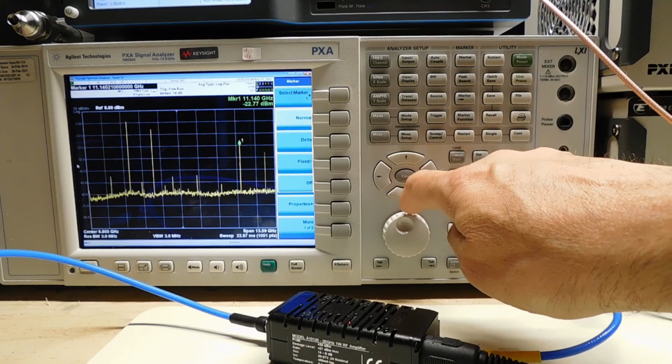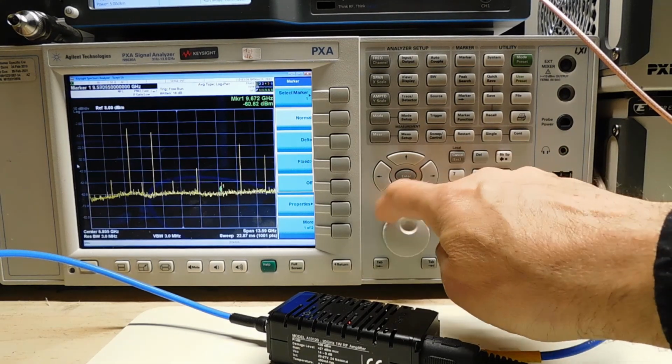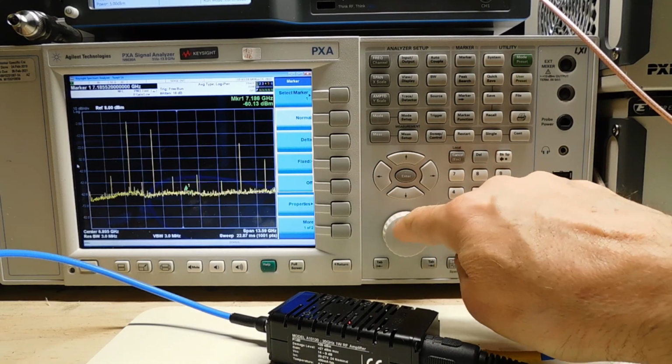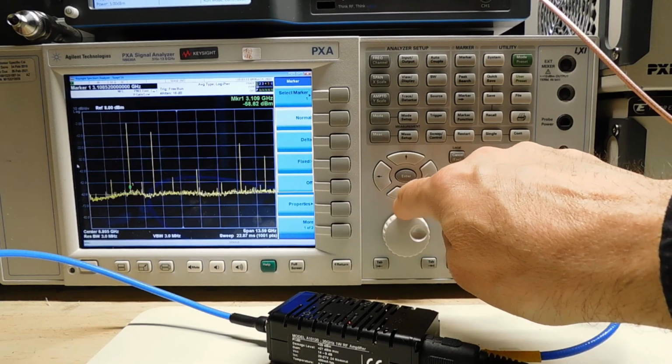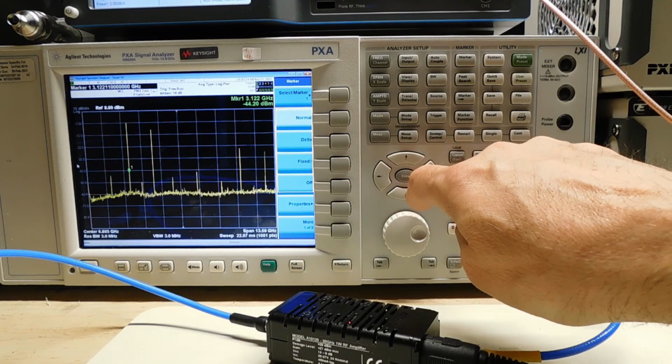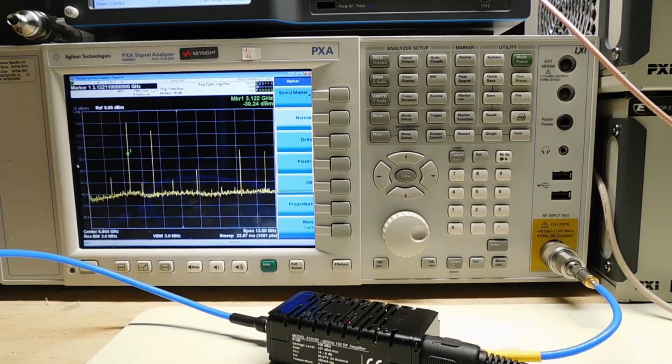And then we have a signal here at 11, and then scrolling all the way down, this is the signal that we're interested in. And don't forget, we've got the span of this spectrum analyzer set to 13 gigahertz, so that's the signal that we're interested in at around 3.6 gigahertz minus of course the 75 megahertz that we're modulating it with.